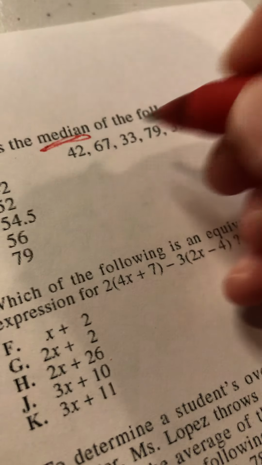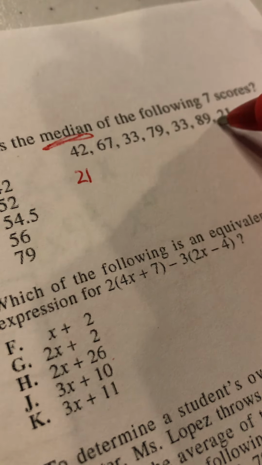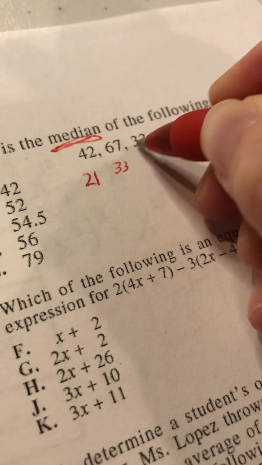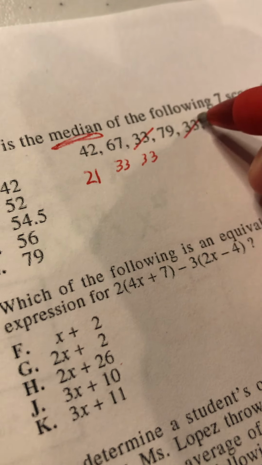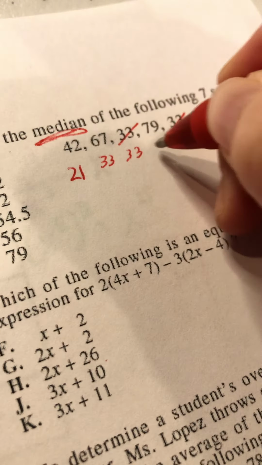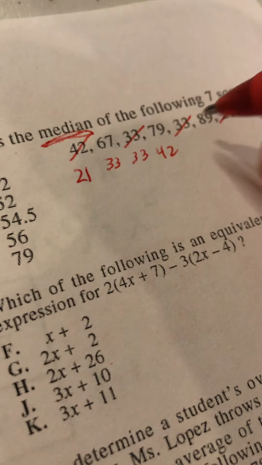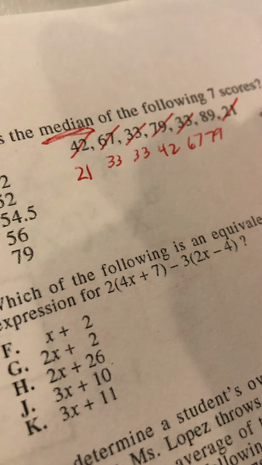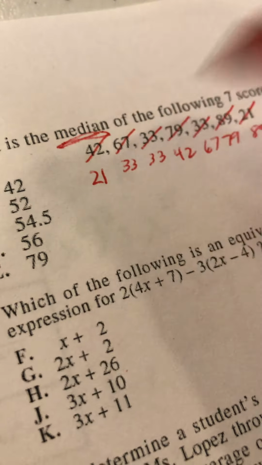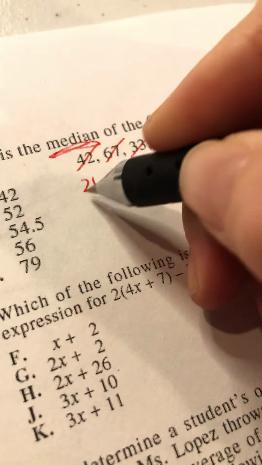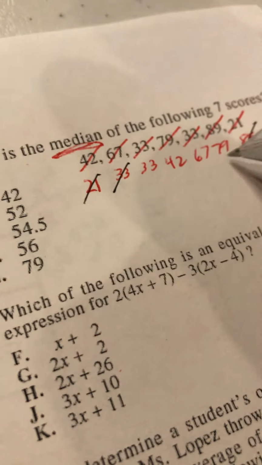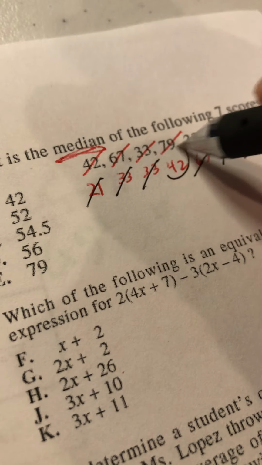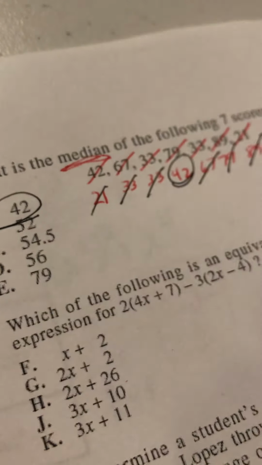Okay. Median, do you remember that we had to put those in order? So my opinion is to line them up underneath the other numbers so that you don't have to go back and count and say, did I get all those numbers right? 67, 79, 89. So I line them up. I know they're all there. So again, I'm going to take outside, back, front, back, front, back. My middle number is 42.